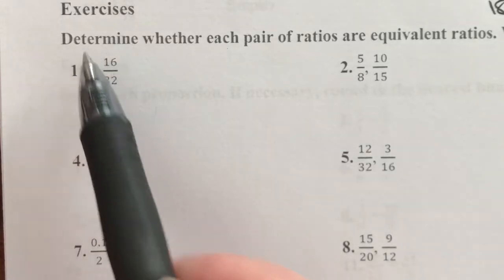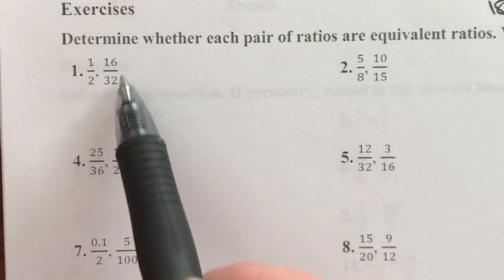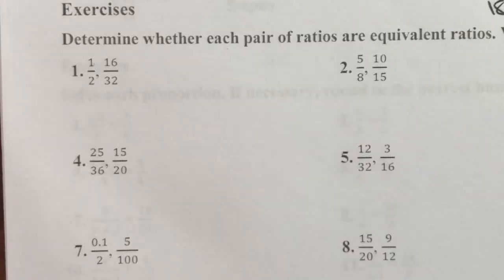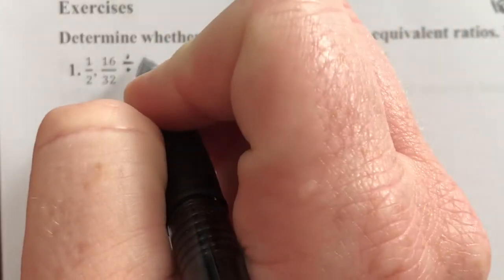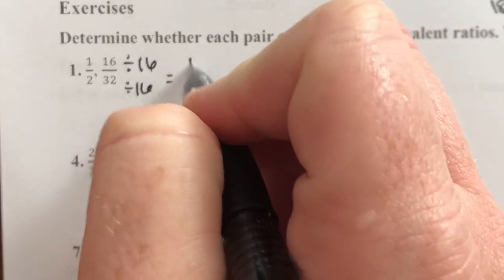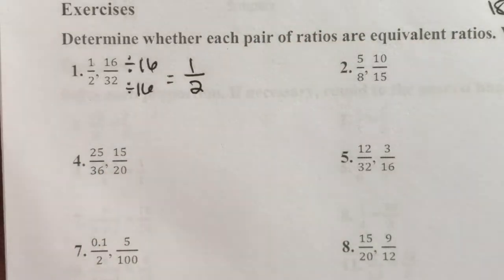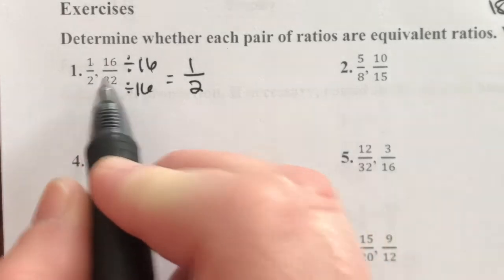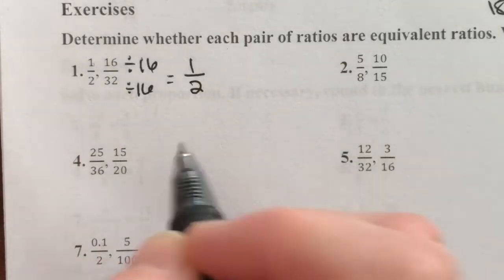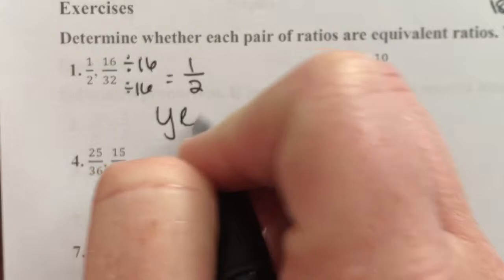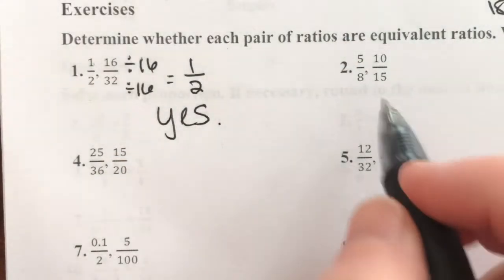Or 1 over 2 is in simplest form. We could put 16 over 32 in simplest form. So if we put that in simplest form, we can divide the top and the bottom by 16. So 16 divided by 16 is 1. 32 divided by 16 is 2. So since 16 over 32 is equal to 1/2, yes, this is a proportion. They are equal.